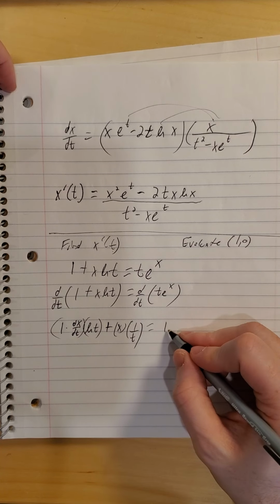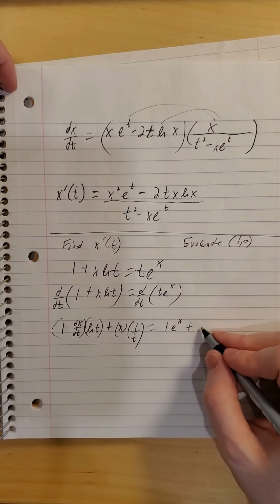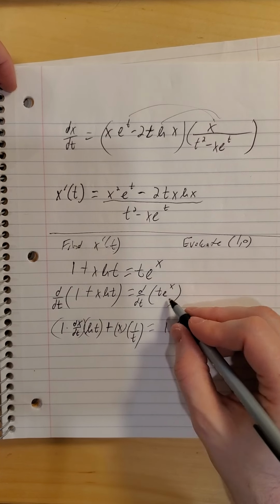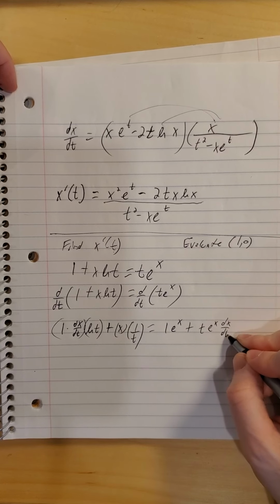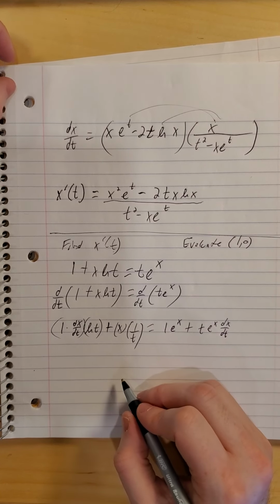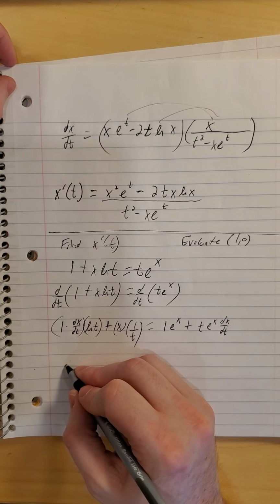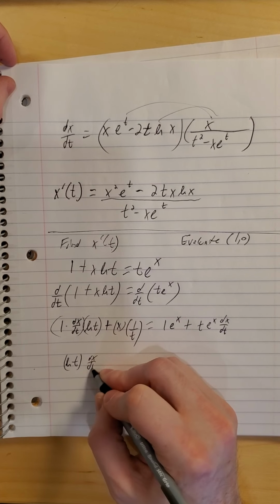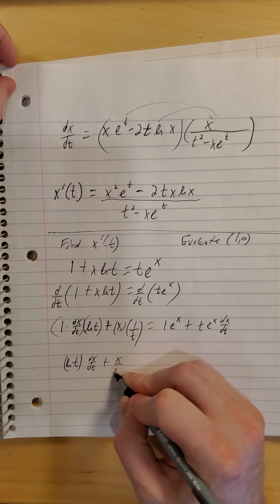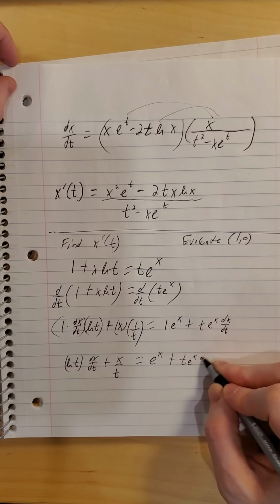On the other side, product rule again. Derivative of t is 1. Hang on to your second factor, e to the x. Then they trade roles. Now I'm going to hang on to t. Derivative of e to the x is e to the x times dx dt. So not too much cleanup to do there. So we have natural log of t times dx dt plus x over t. It's worth e to the x plus t e to the x dx dt.